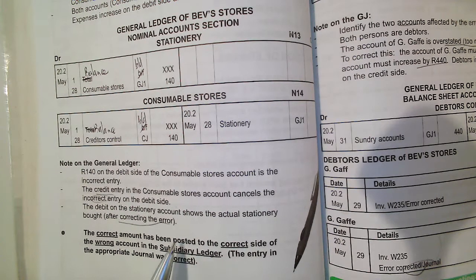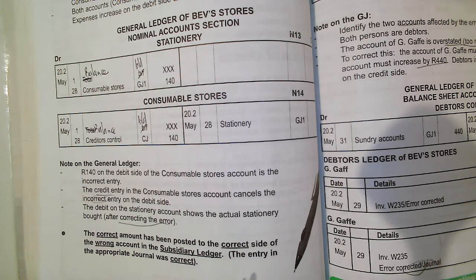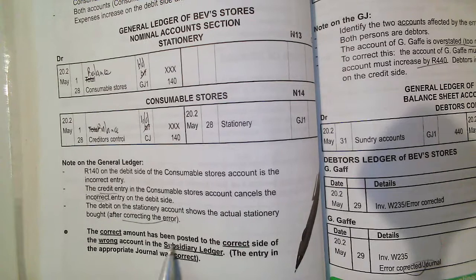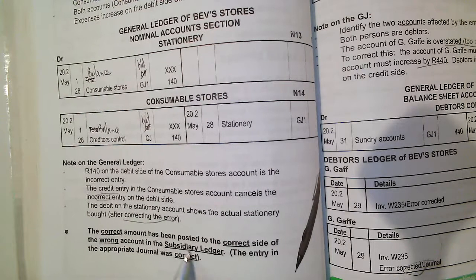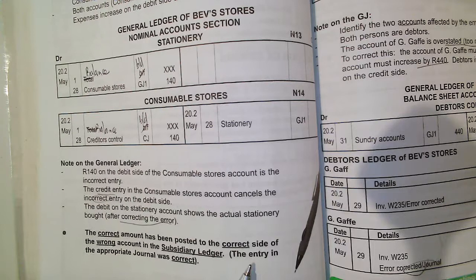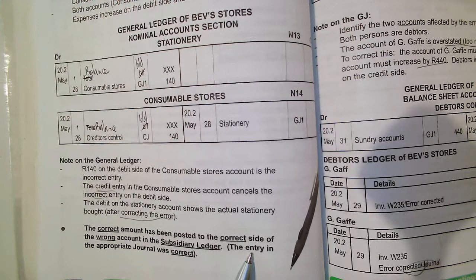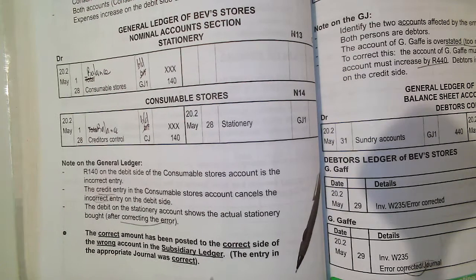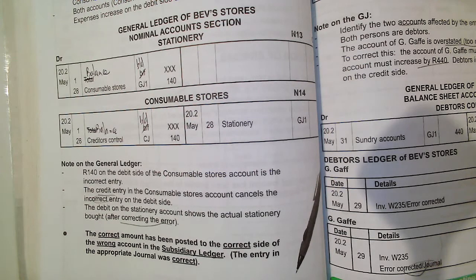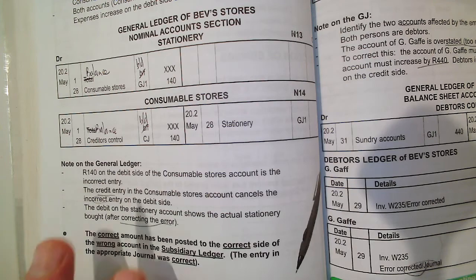Now, the subsidiary ledger is like the debtors ledger or the creditors ledger. The entry in the appropriate journal was correct, so you'll see that there's no effect in the end. It will just cancel each other out when we do the example because the entry in the appropriate journal was correct. So nothing wrong there. It's only the subsidiary ledger after you've done your journal that a mistake was made on.